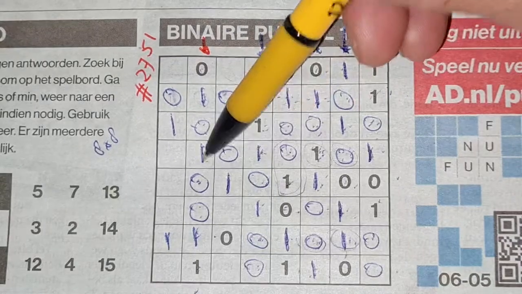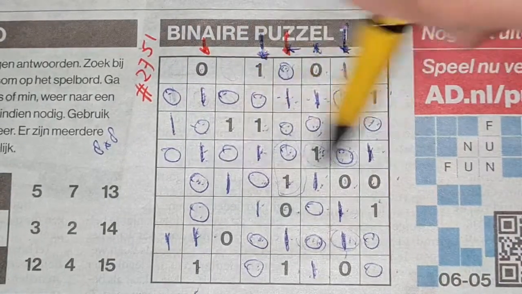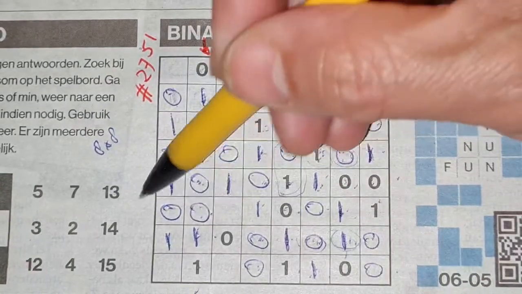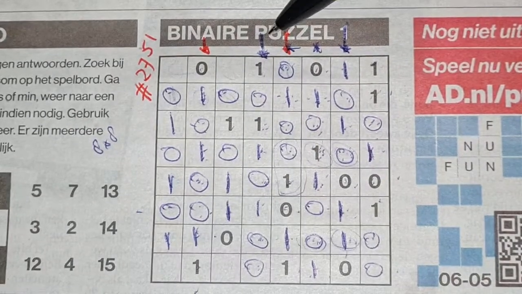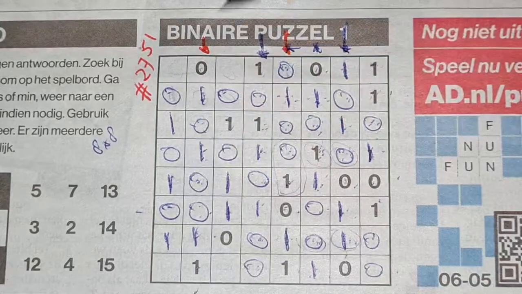1, 2, 3, 4 ones. So the rest are O's. 1, 2, 3, 4 O's. So the rest are ones. Between two ones comes an O. Double O here, one there, one. Okay. And now, 1, 2, 3.